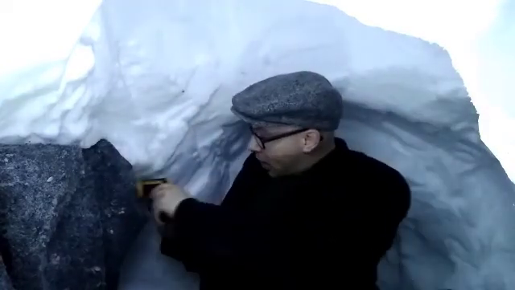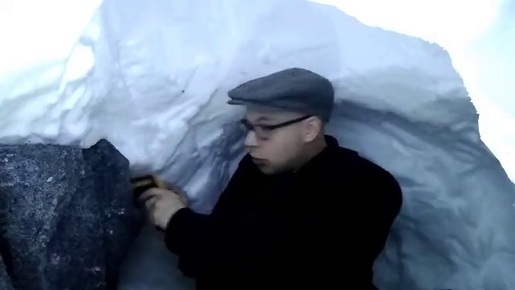Another interesting fact about snow and ice is that they're both really good insulators. And this is why Inuit people living in the far north have been building igloos for millennia to survive in the brutally cold conditions that exist north of the Arctic Circle. But inside this snow bank, it is 30 degrees. But outside of my igloo, it's 22 degrees.